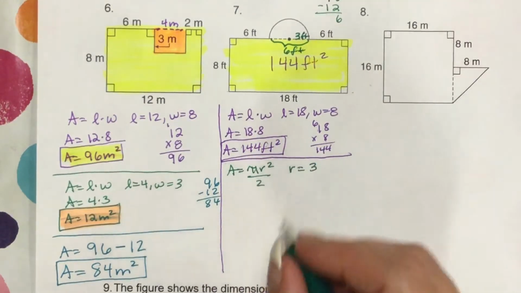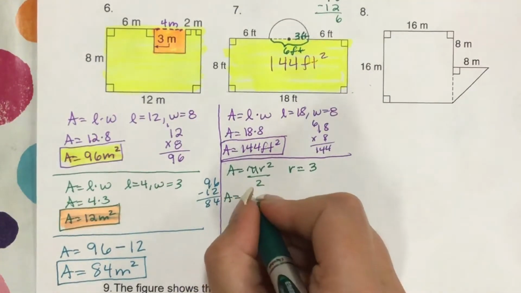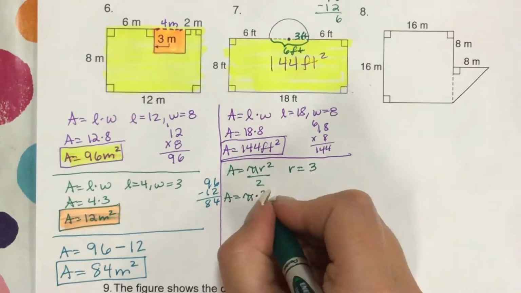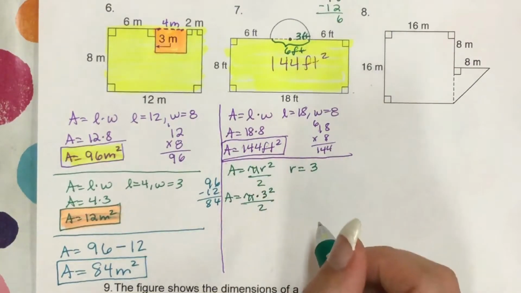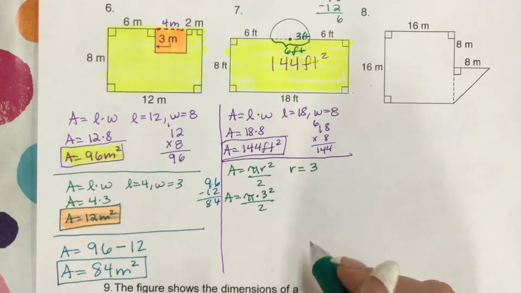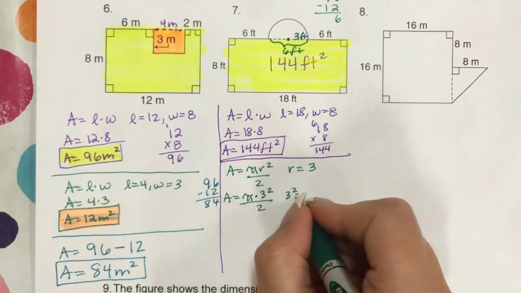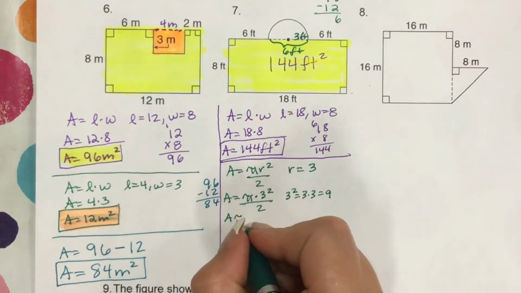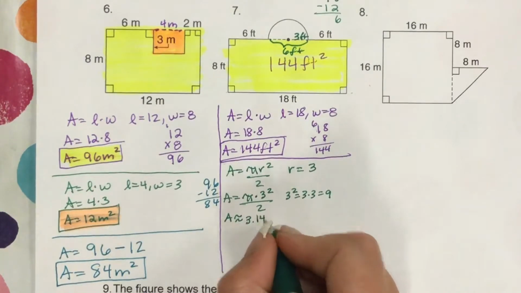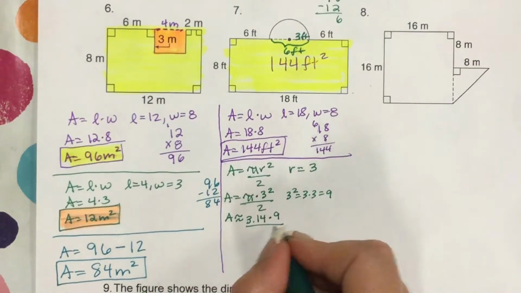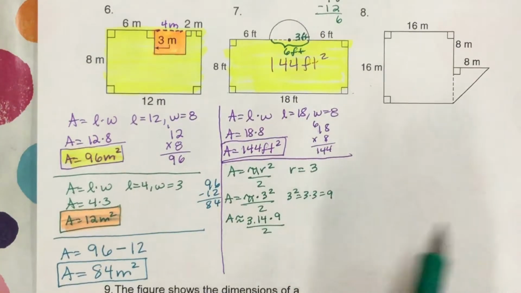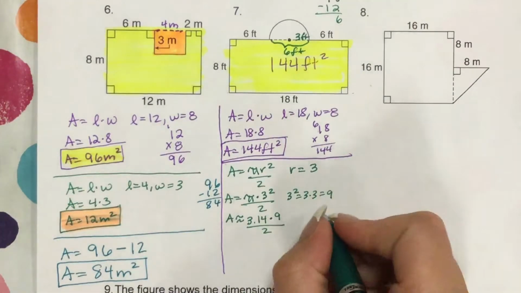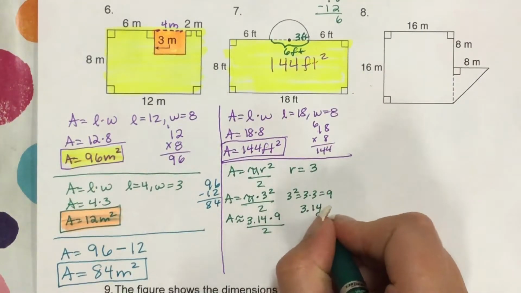So we're going to substitute that into this equation. We have area equals pi times 3 squared all over 2. Okay, so order of operations says that we have to do the exponents first. 3 squared is the same thing as 3 times 3, which is 9. Okay, and I'm going to say area is approximately, I'm using 3.14 times 9 all over 2. Okay, so I'm just going to do one thing at a time. I'm going to go ahead and figure out what 9 times 3.14 is. So over here on the side, 3.14 times 9.